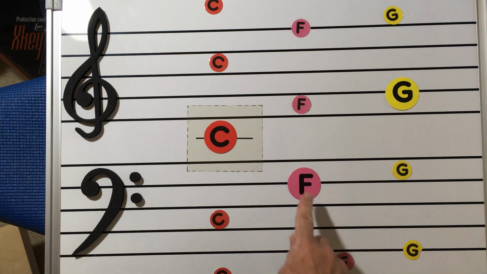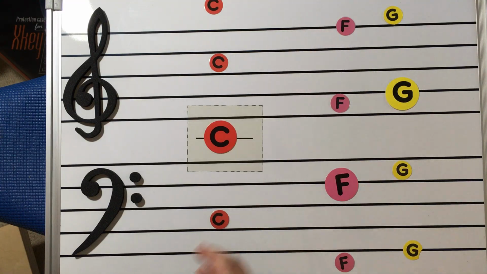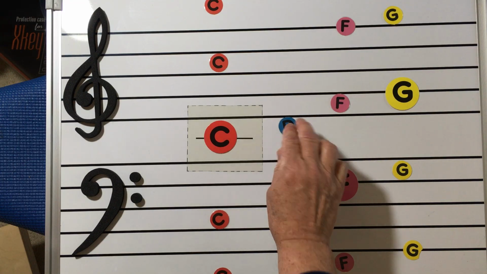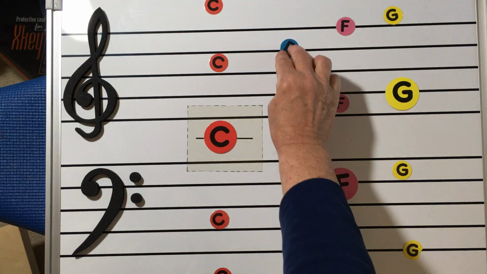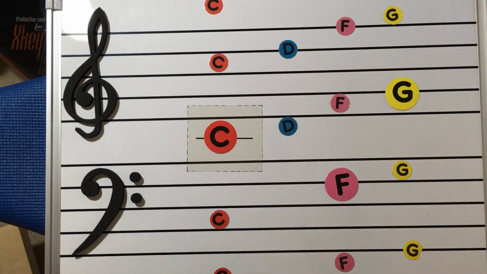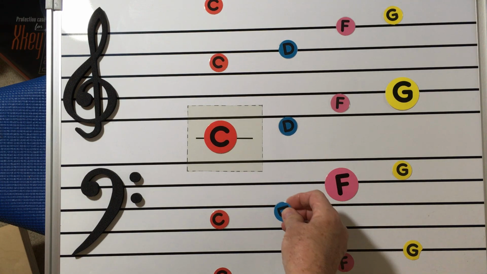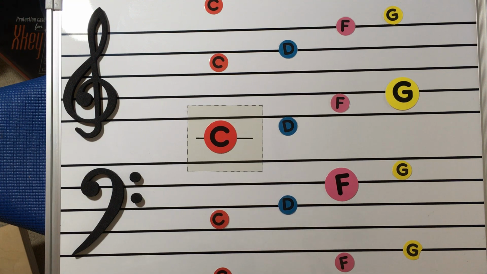Now, on the keyboard, I'm going to show you all the D's. So let's go ahead and find some D's here. Here's the D above middle C. Here's the D an octave above that. Here's the D. An octave below that one is this D. And this one would be a ledger line note.